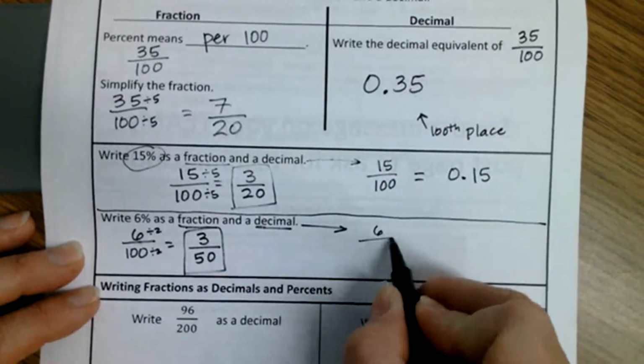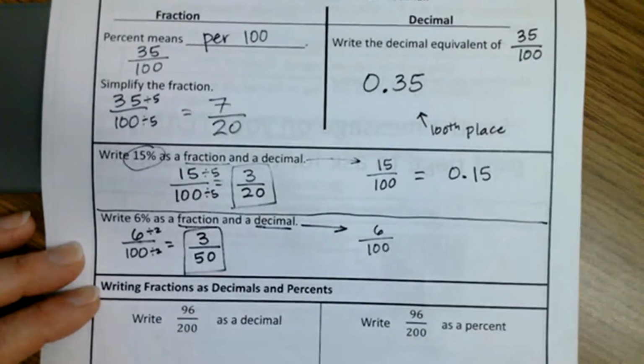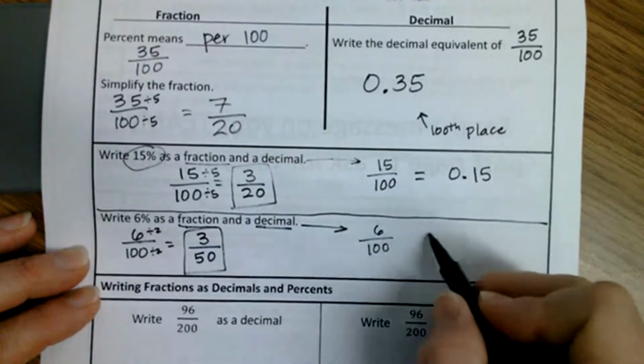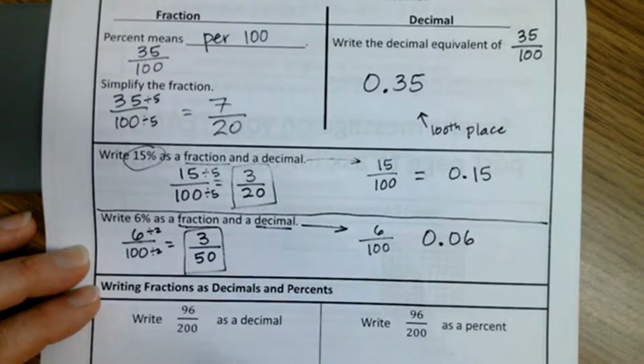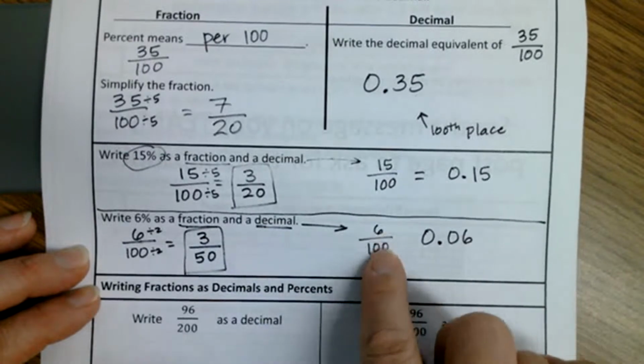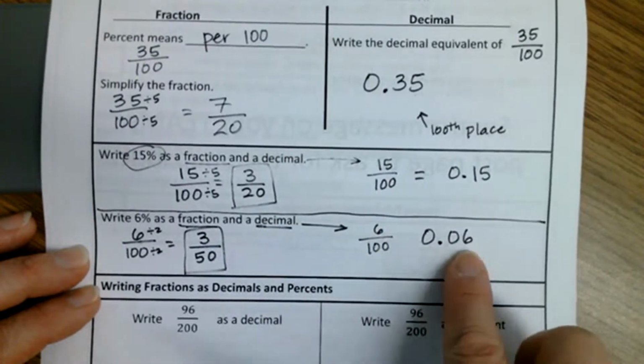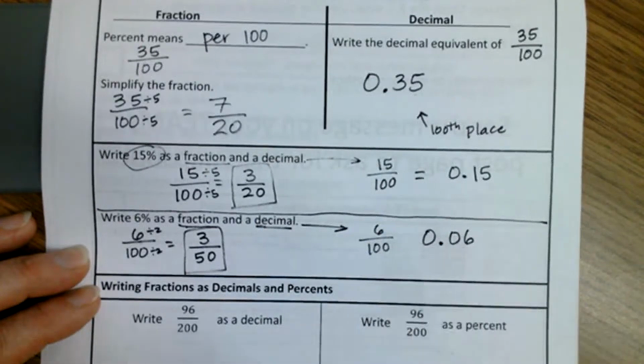So now let's do the decimal. It's going to be 6 out of 100. Remember that the 6 has to be in the hundredths place. So that means I need to do 0.06. Okay, because this is 6 hundredths, and this is also 6 100ths, because that 6 is now in the hundredths place.